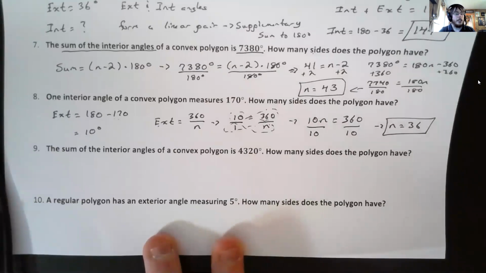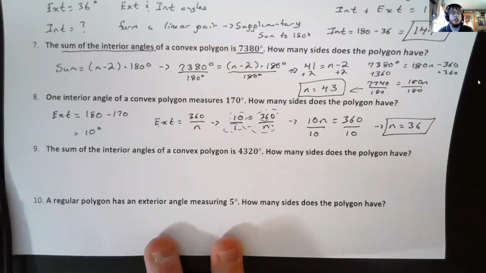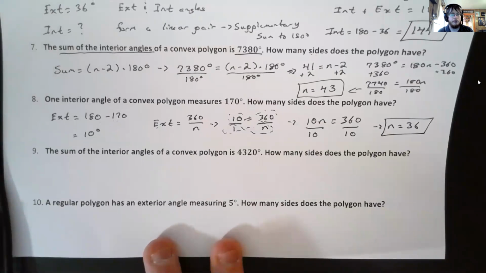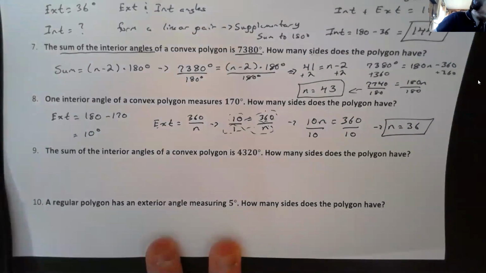So try numbers 9 and 10. They're very similar to 7 and 8. 10 has a little bit different wording, so you need to make sure you pay attention to what you have. So try those out, pause the video, come back to them.